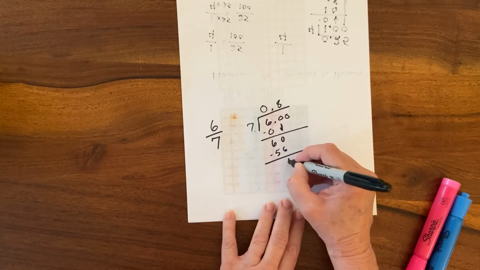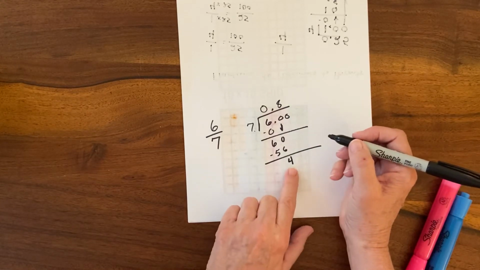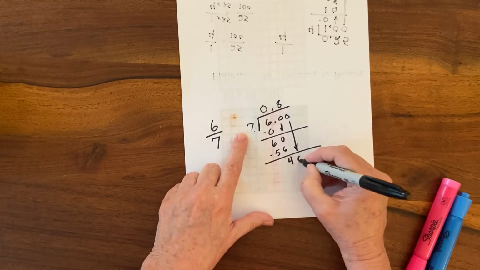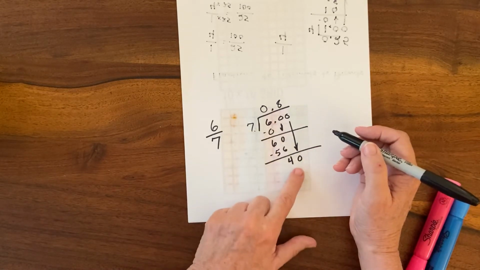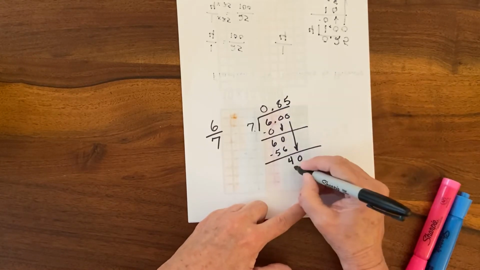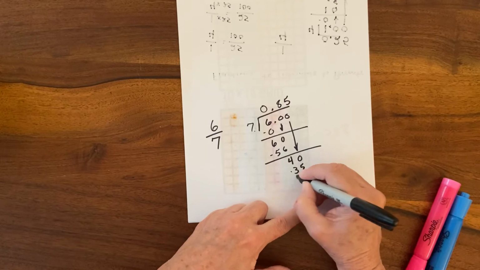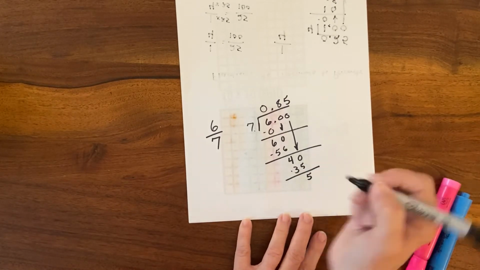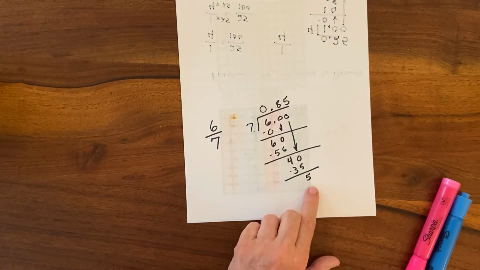So I'm going to go ahead and subtract. Is 4 less than 7? Yes, so I can bring down. Will 7 go into 40? 5 times. Okay. The remainder of 5. I'm going to leave that for right now.